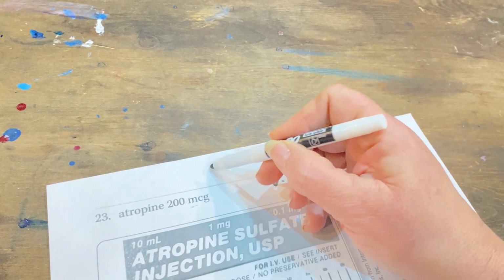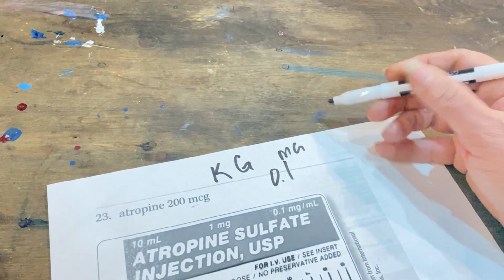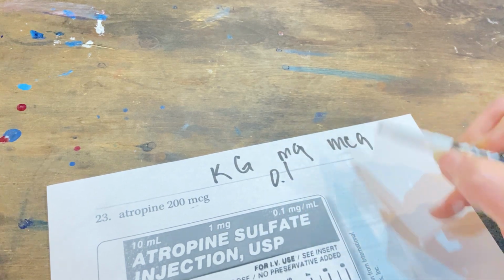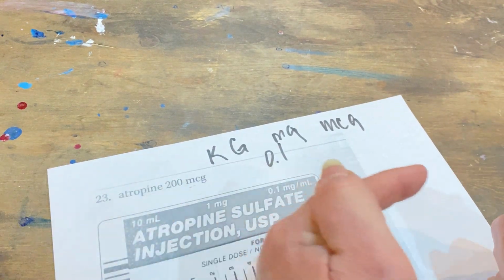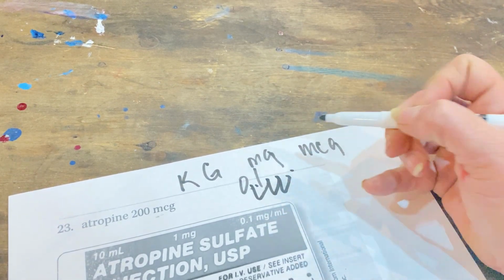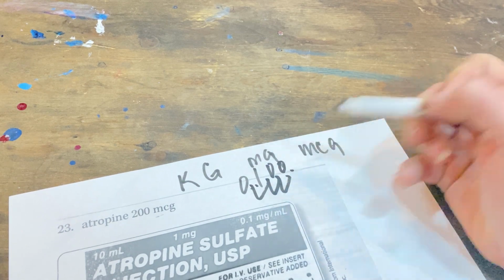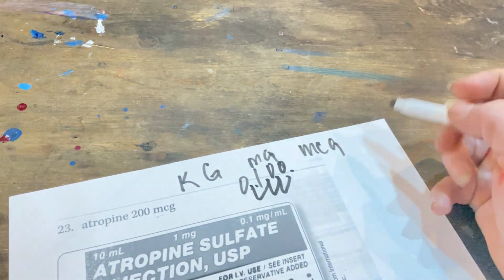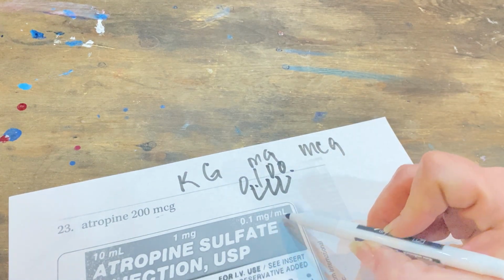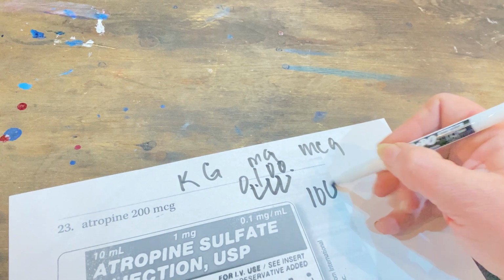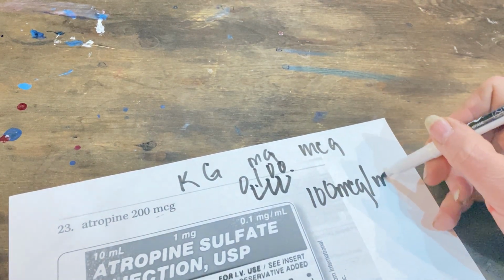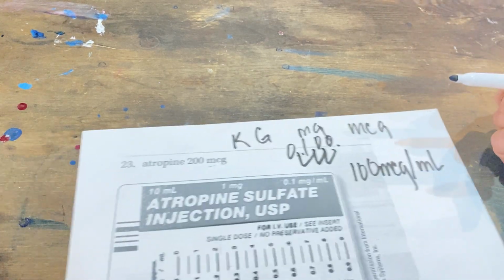So you remember your K, G, mg, mcg, and you're going from milligrams to micrograms, so you're going that way to the right. And you're going to go 1, 2, 3. There's your decimal. It's going to be 100, and it's whole numbers, so you're not going to keep the decimal on there. So this 0.1 milligram now equals 100 micrograms per milliliter. And now we're ready to set our problem up.